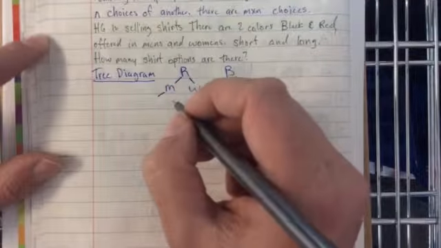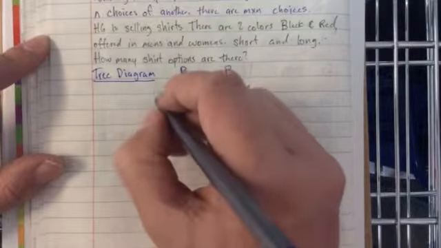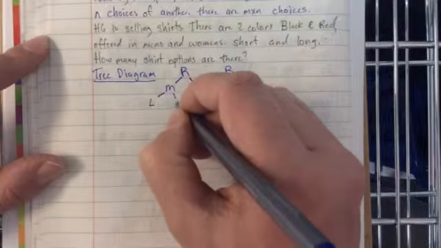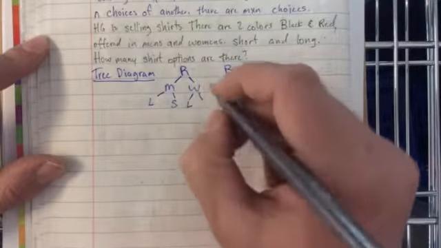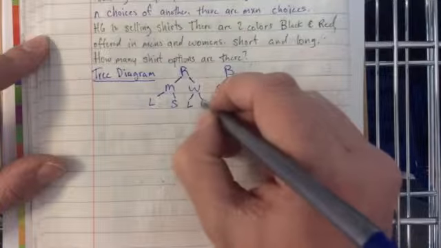And for men's and women's shirts, there's long sleeved and short sleeved. So we're going to have long sleeve shirts and short sleeve shirts for each men's and women's in red and black.